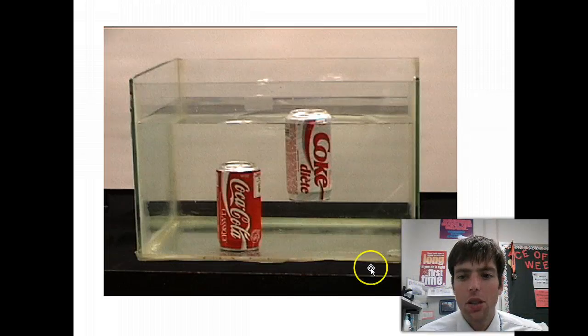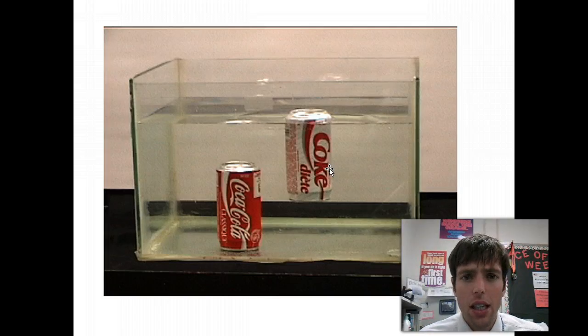As you can see from the picture on your screen, Coke obviously sank and Diet Coke floated. But how in the world did that happen? They both look like they're about the same size, and they're both filled with soda, so why would one float and one sink? Well, to answer that question, you have to remember the difference between Coke and Diet Coke.